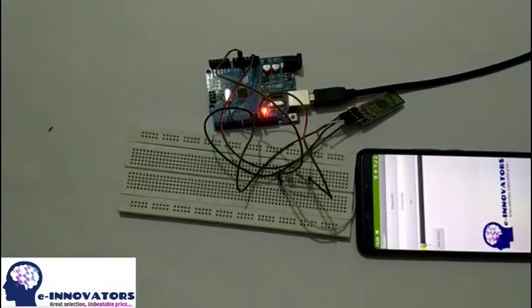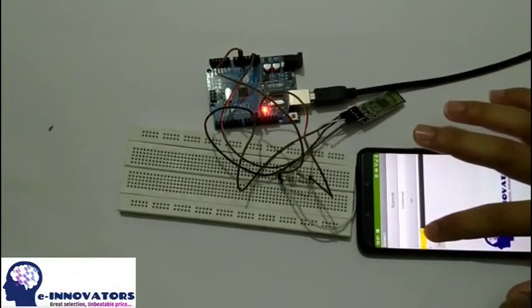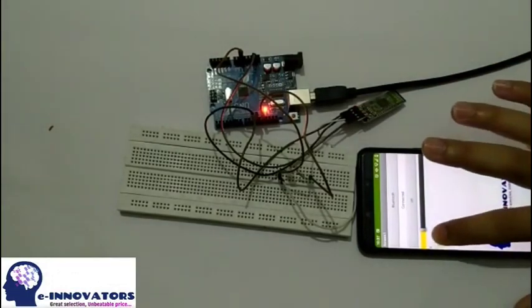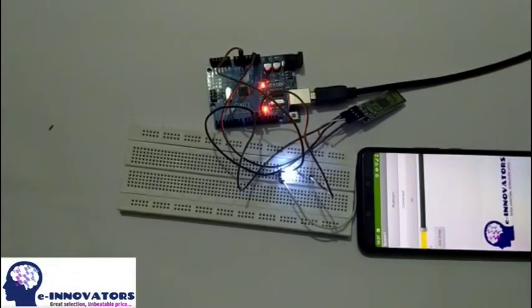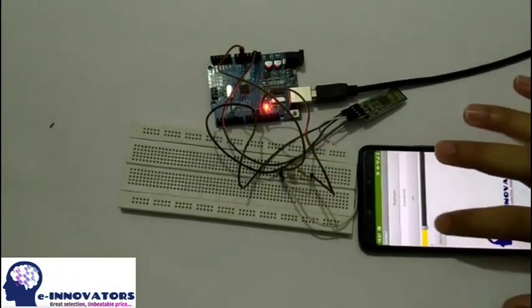In this series, we are going to understand the interface of different microcontrollers with the MIT App Inventor. In today's video, we are learning how to build a simple program to turn an LED on and off with the help of the MIT App Inventor. We will also make a project on how to control the delay of the LED with this app.